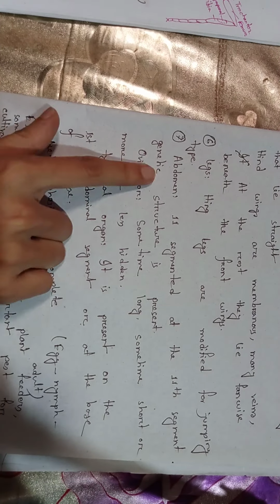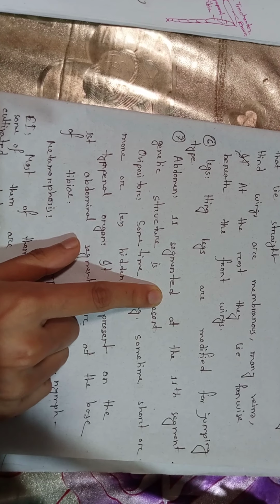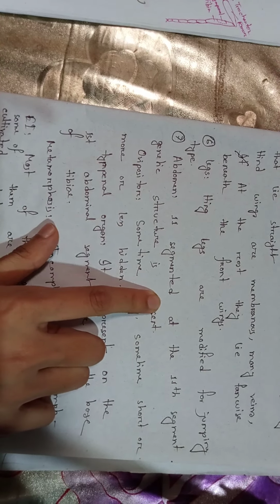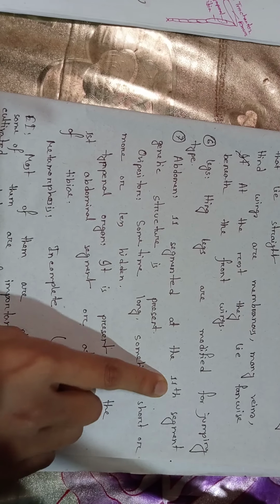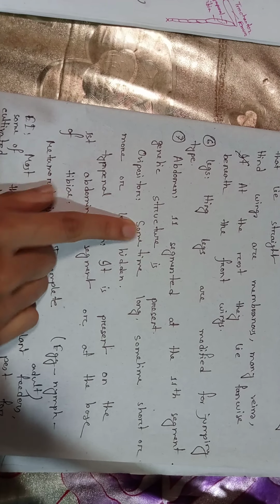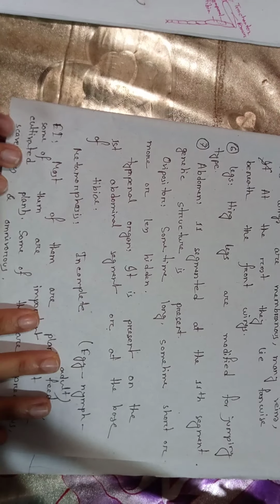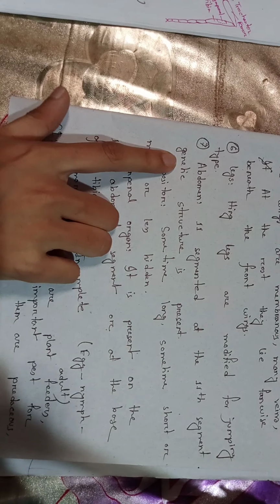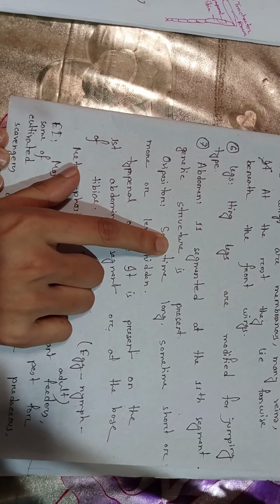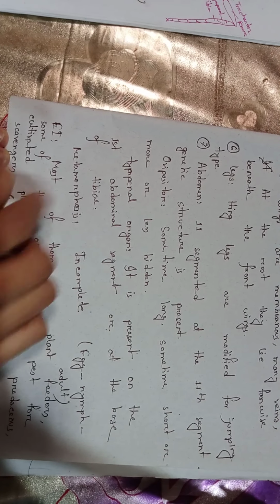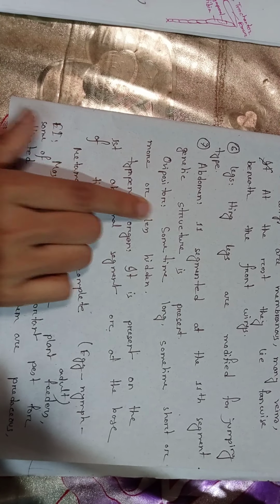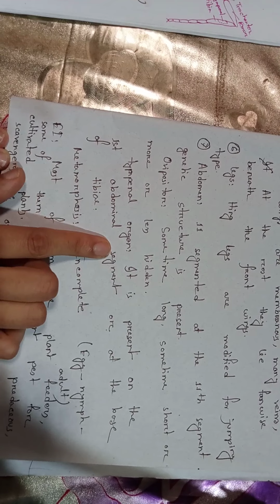Then let's come to the abdomen. Abdomen is 11 segmented. Whenever we see any grasshopper, they are 11 segmented. At the 11th segment, genital structure is present. And what is the genital structure? It is actually the structure that is used genitally, such as ovipositor and tympanal organ.